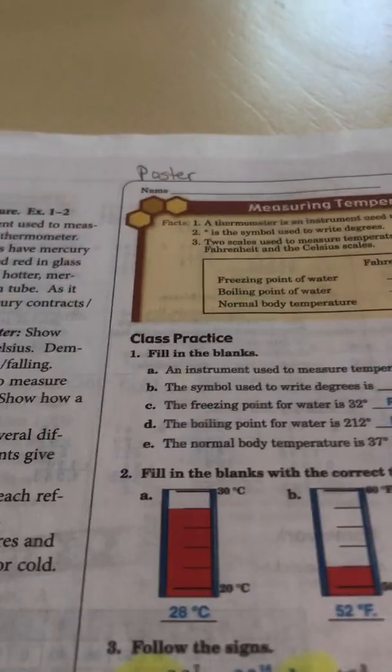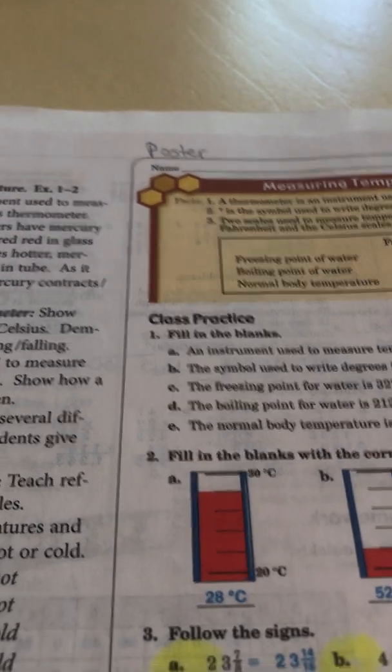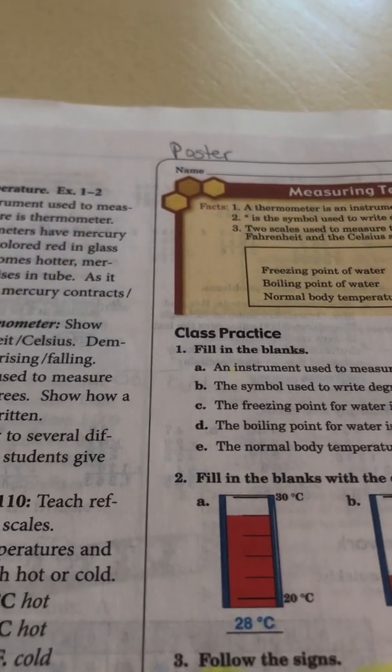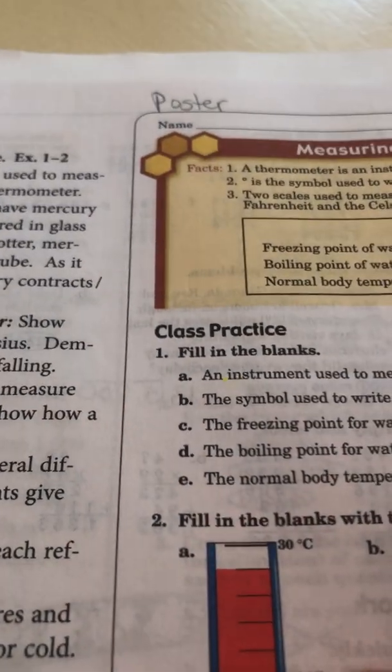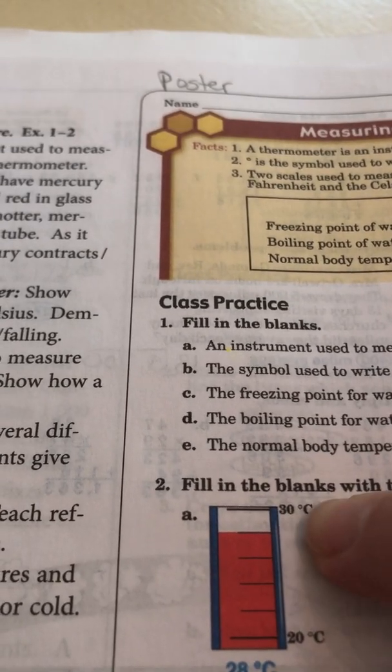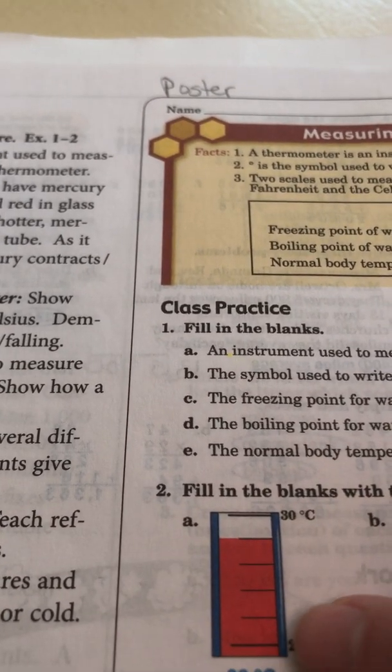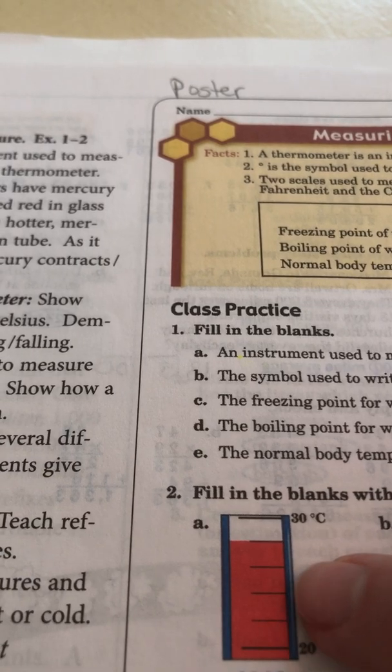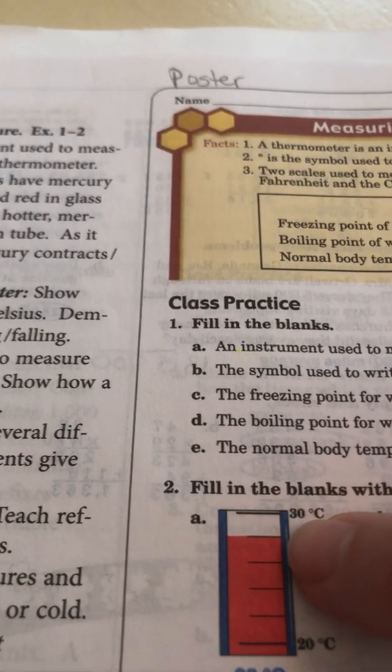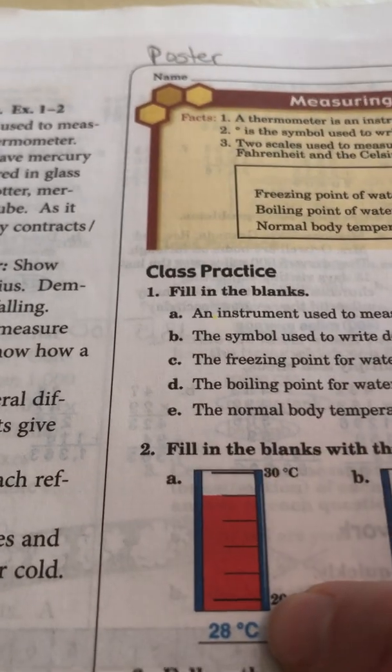Okay. Fill in the blanks with the correct temperatures. This is pretty easy. Okay, you have, do you see 20 and 30? And it goes up by 2s. So that would be 22, 24, 26, 28, 30. So that would be 28 degrees.